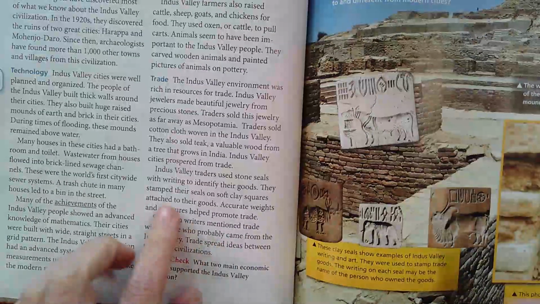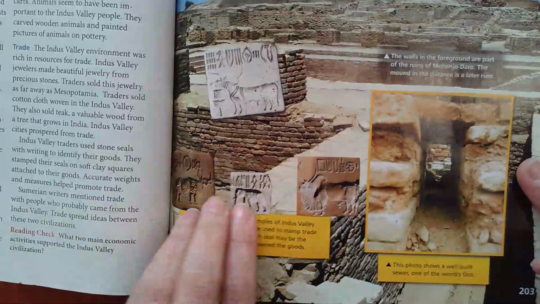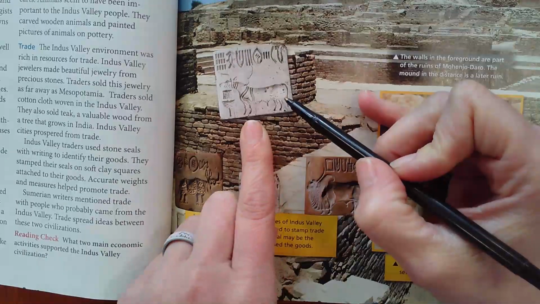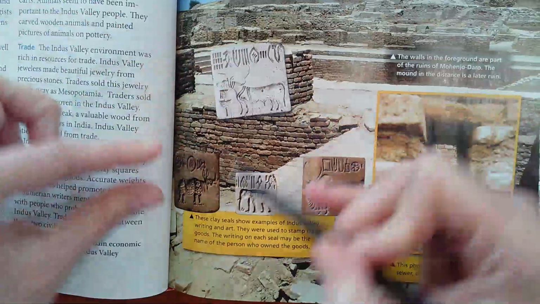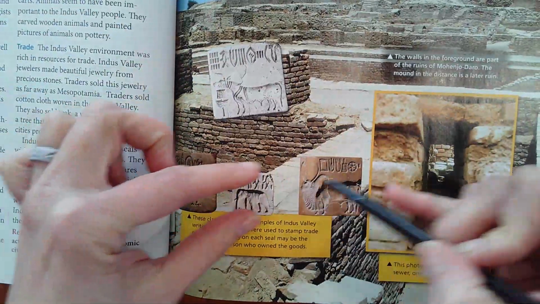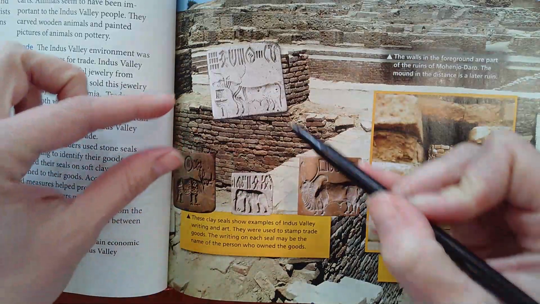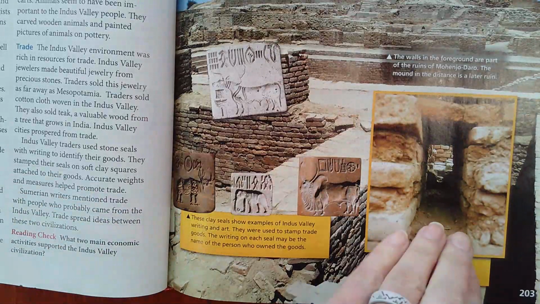So they were talking about these stamped seals. If we look over here on page 203, here are some examples of the stamped seals. So they would take essentially a stamp that they're calling a seal and stamp it in, and they would have these little images and writing on it, and it would go with the goods so people understood what they were buying. Okay?